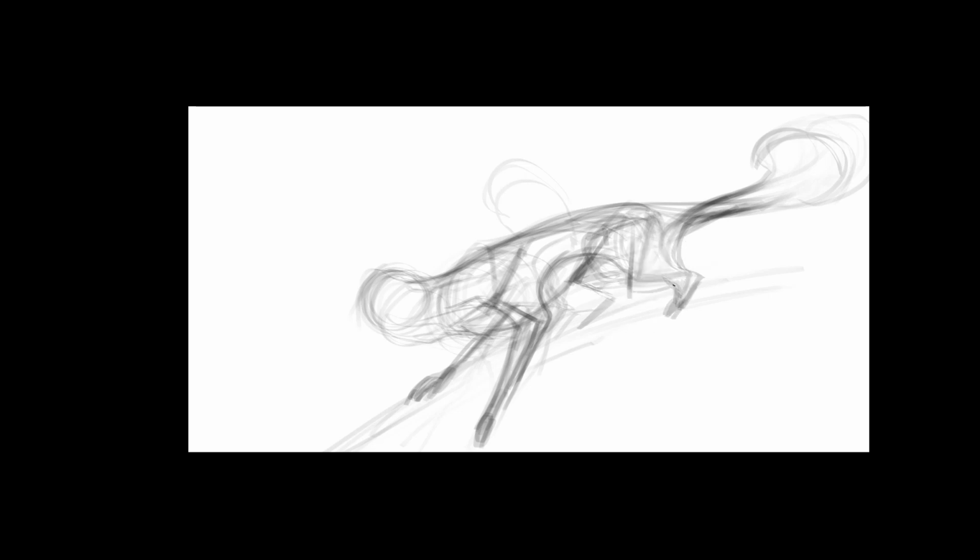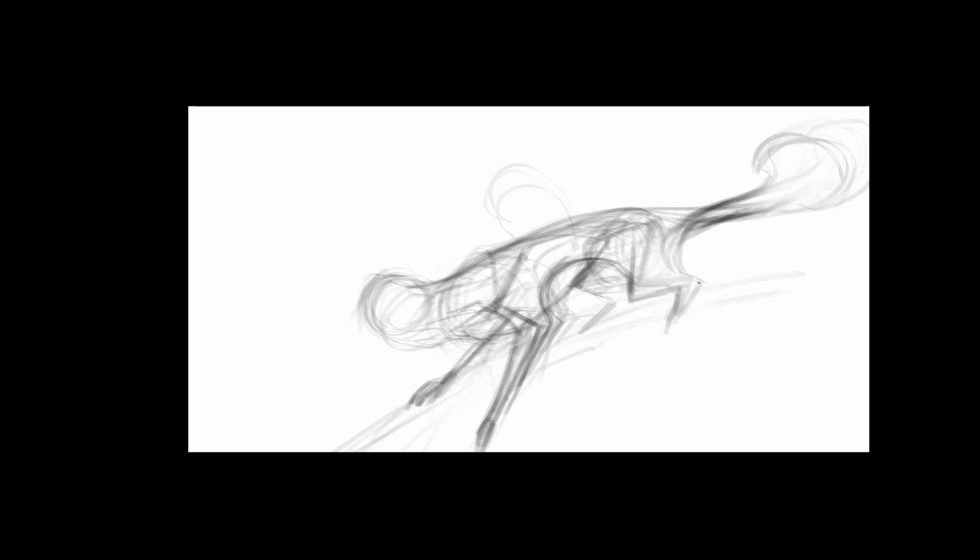I think these legs need to be a bit bigger at the back. Just thinking about what's going to happen with that.